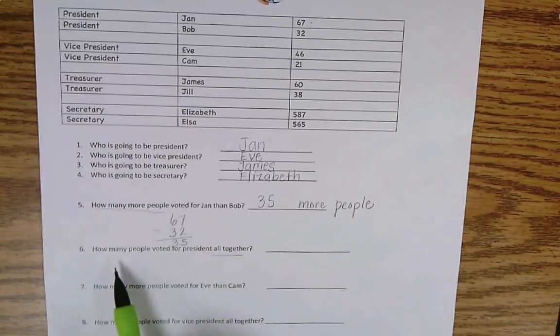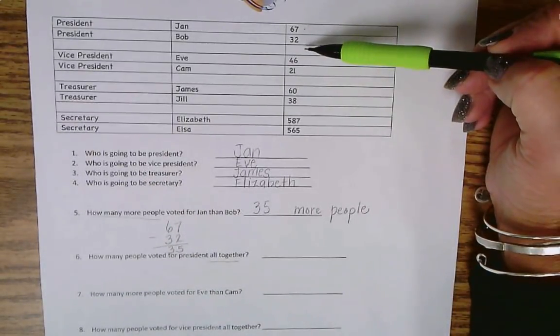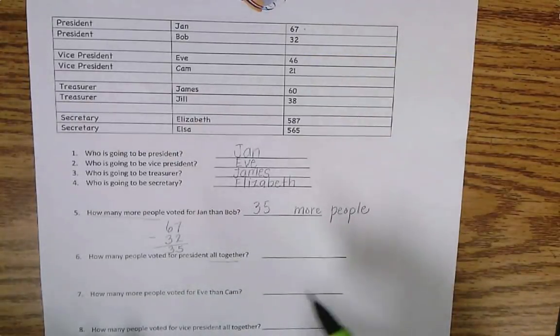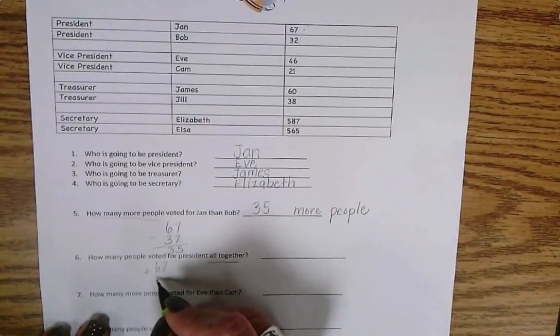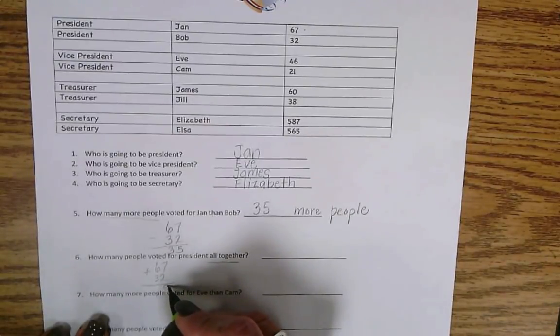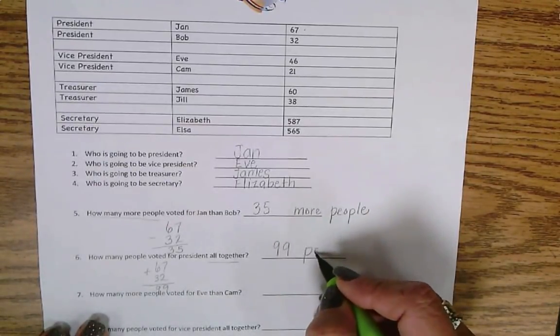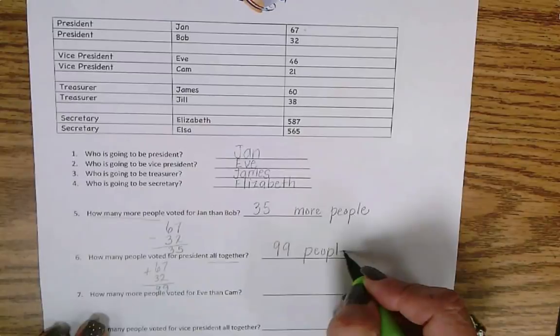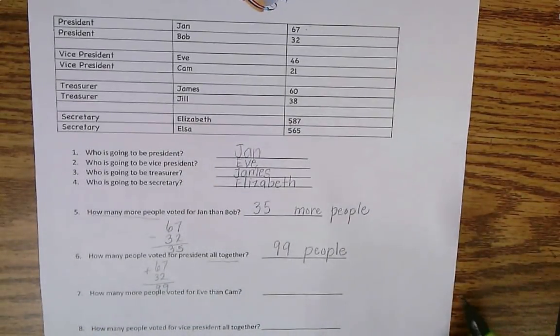On the next one it says, how many people voted for president altogether? So we know that 67 votes and 32 votes. We're going to add those together. So let's go ahead and line up our numbers. 67 plus 32. 7 plus 2 is 9. 6 plus 3 is 9. Wow, 99 people voted for president. We're going to do the same thing down here, but our question is how many more people voted for Eve and Cam?